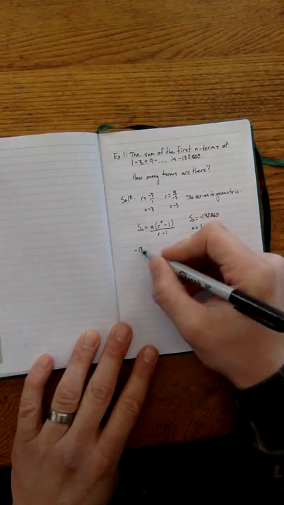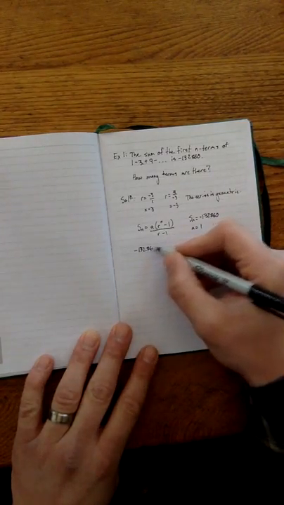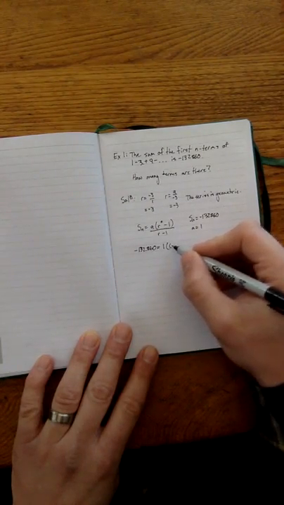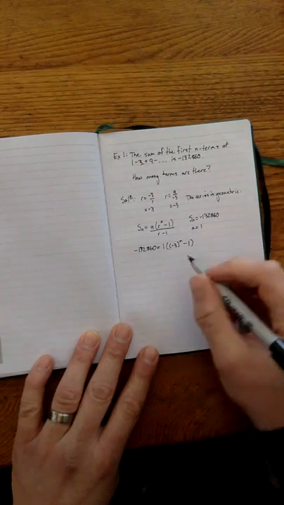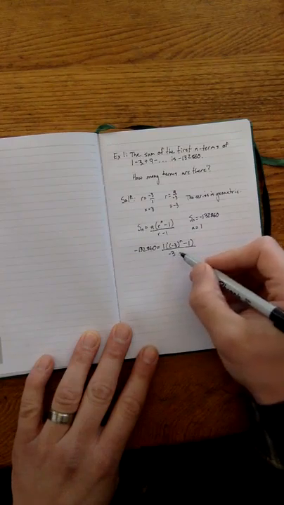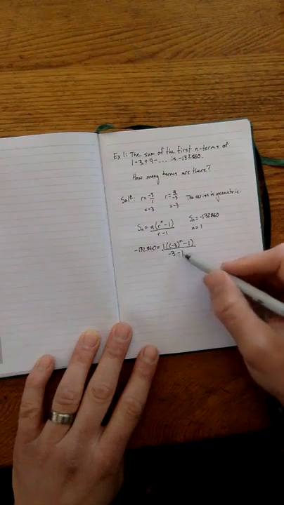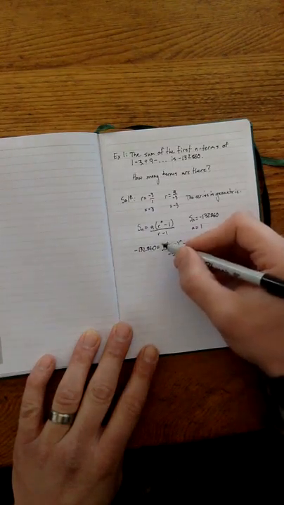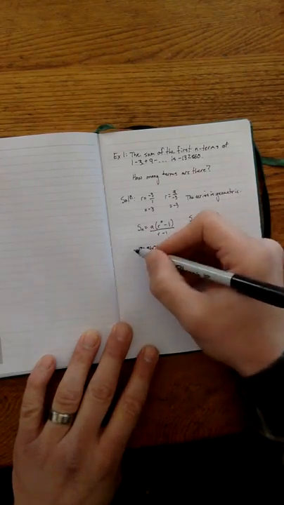Negative 132,860 is equal to 1 times our R value, negative 3, to the n minus 1, and this is all over negative 3 minus 1. I could simplify the bottom of the right-hand side as negative 4. So what I'll do is I'll multiply both sides by negative 4 to remove the fraction.